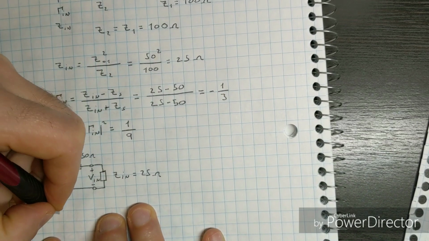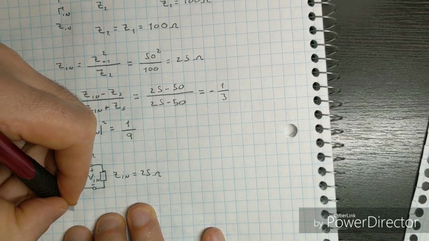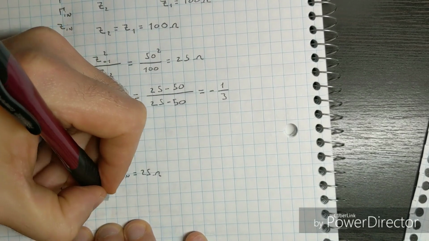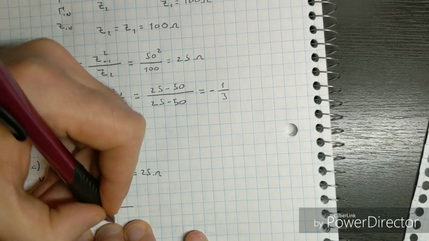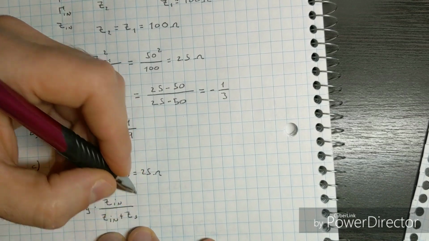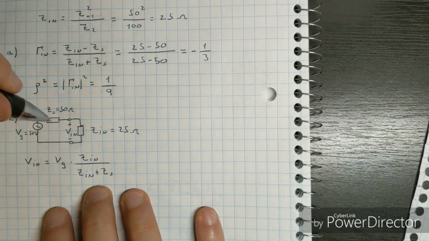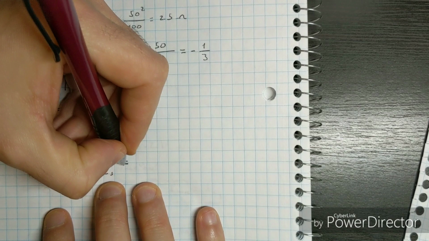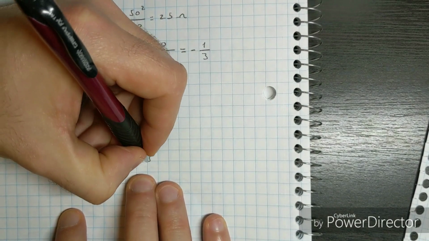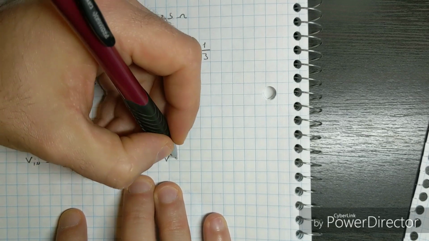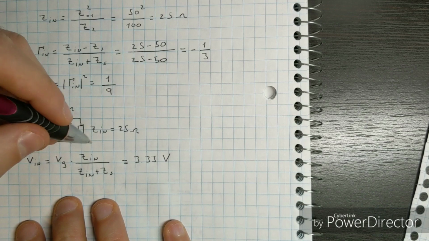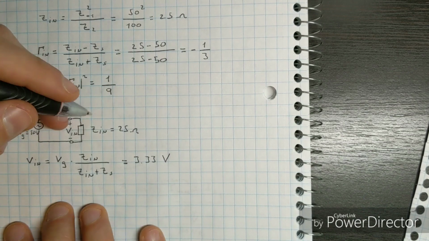And that voltage is going to be equal to Vg times Rin over Rin plus Rs. It's just a voltage divider, right? And if we plug in the numbers, we're going to get a voltage of 3.33 volts. That's the voltage at this point. So with that voltage, we can calculate the power that is being dissipated into this load, right?